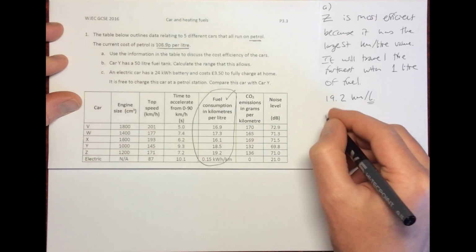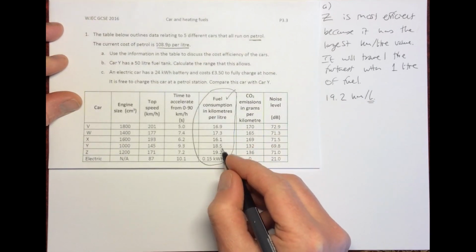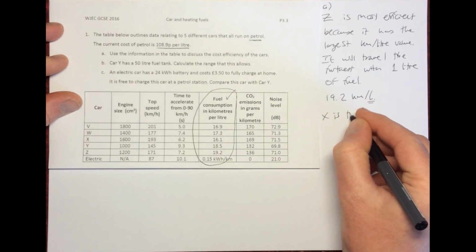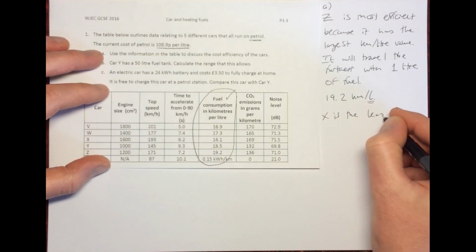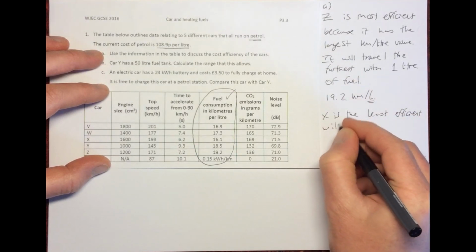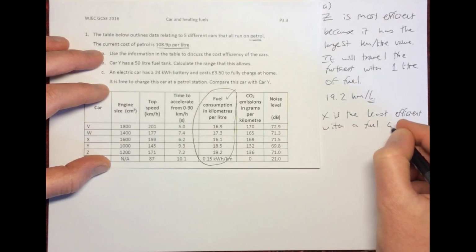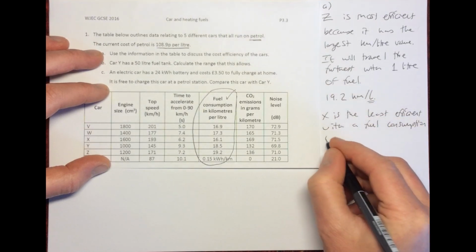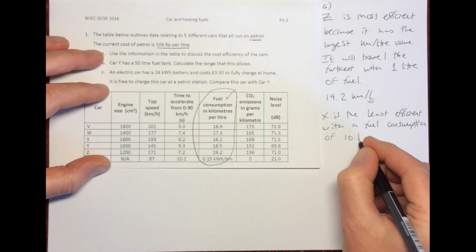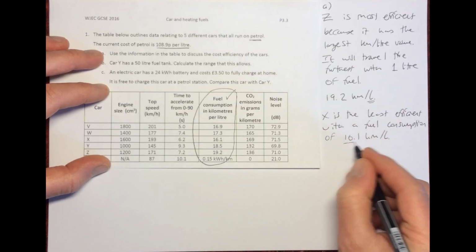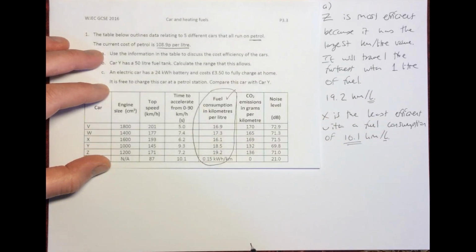Now the least efficient car out of all of these is X, with a fuel consumption of 16.1 kilometres per litre. It will go the shortest distance for every litre of fuel you put into it, so it's the least efficient.